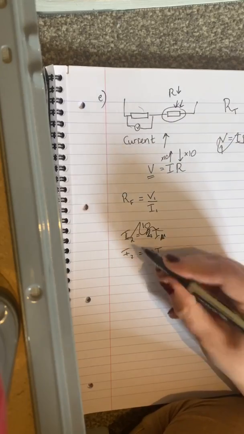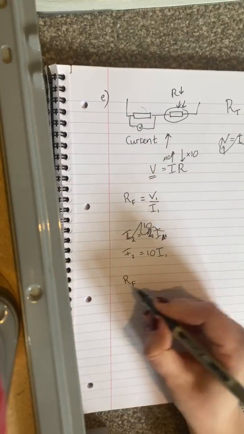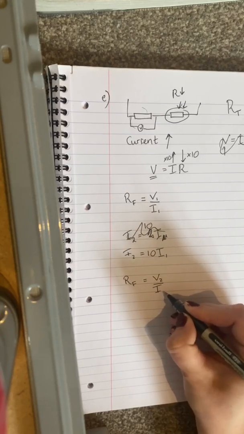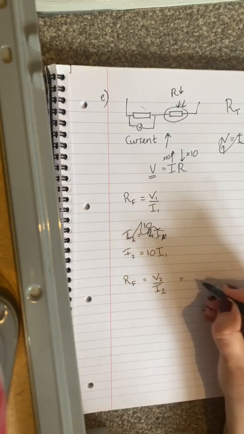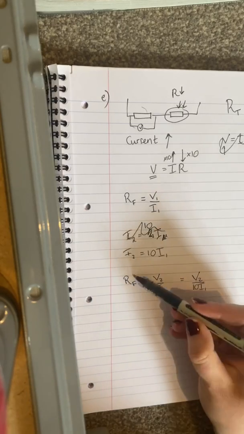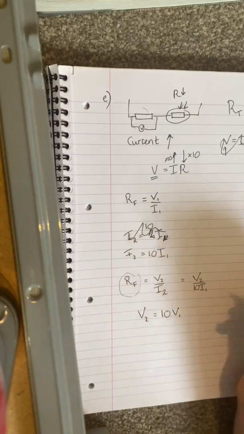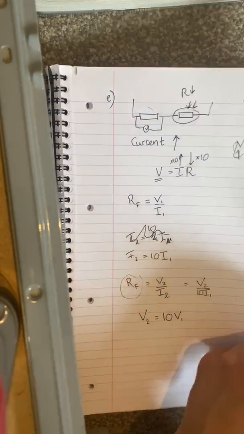And because our resistor has got the same resistance, we can also say that the resistance of the fixed resistor is equal to the second voltage over the second current. I2 is equal to 10 I1. So to keep this in proportion, we know that V2 must be 10 times V1. So if our resistance of that decreases 10 times, then the voltage is going to increase 10 times. Good. Finally, part F.